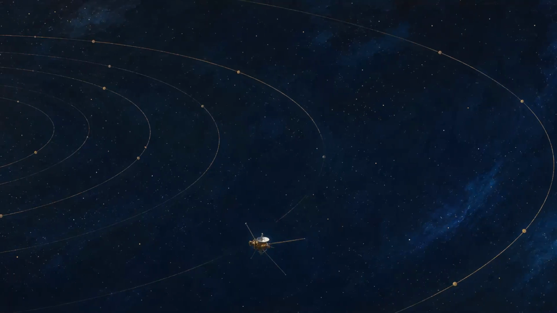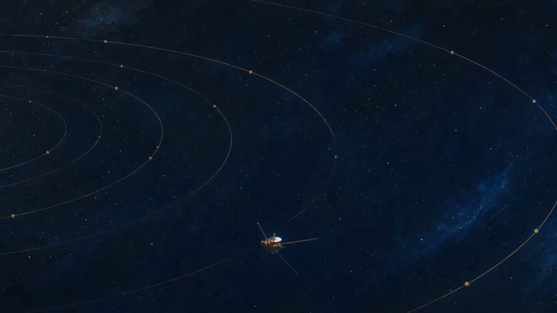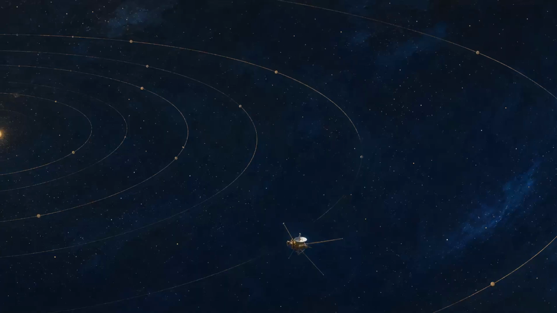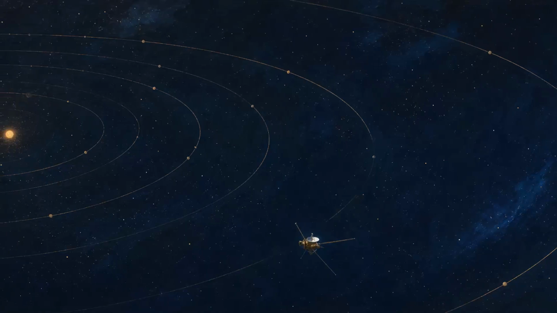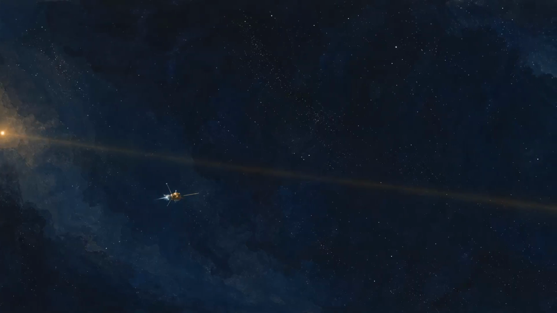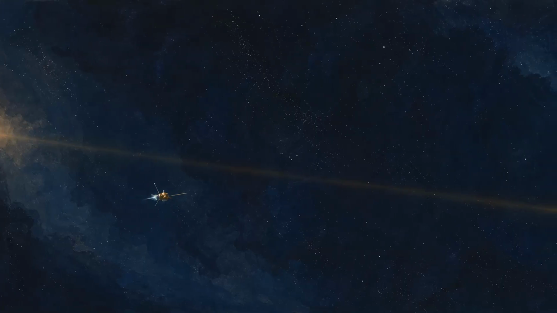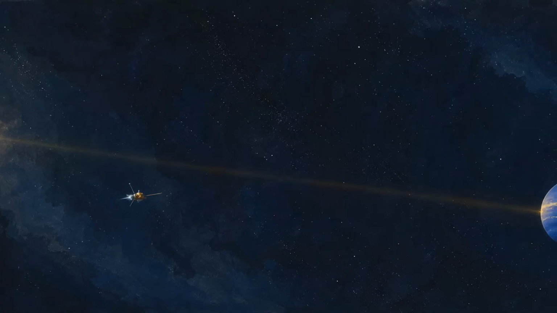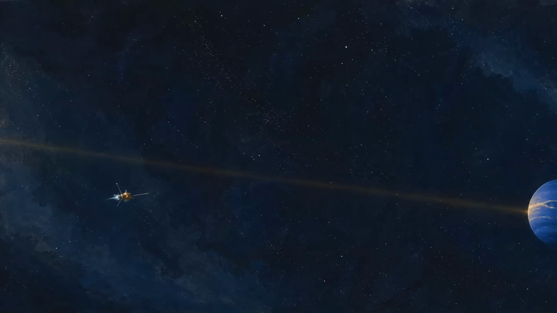Beyond Uranus, solar energy falls further. At Neptune's distance, sunlight is roughly 900 times weaker per unit area than at Earth because Neptune is about 30 times farther from the Sun. The inverse square relationship turns a factor of 30 in distance into a factor near 900 in illumination.